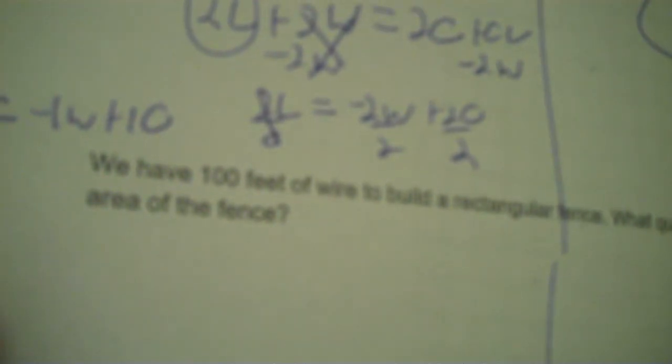It's just like the first. We have 100 feet of wire to build a rectangular fence. That means that's your perimeter. It's not your area. That would be square feet if it was your area. What quadratic equation represents the area of the fence? So draw your fence, LLWW. Now use your area equation.